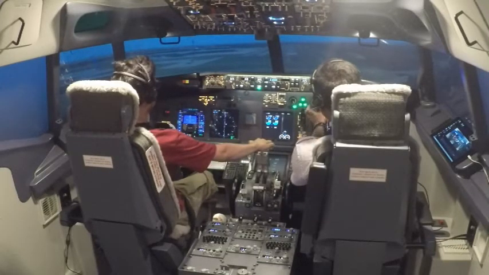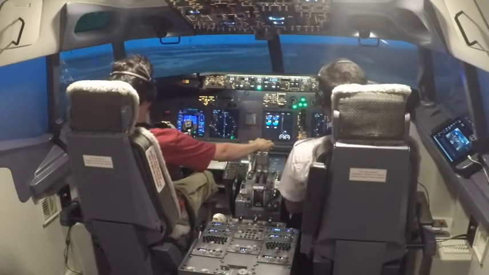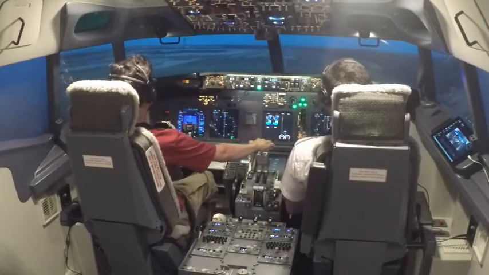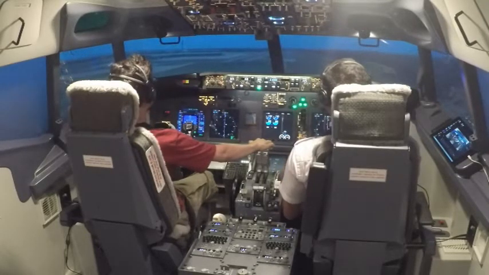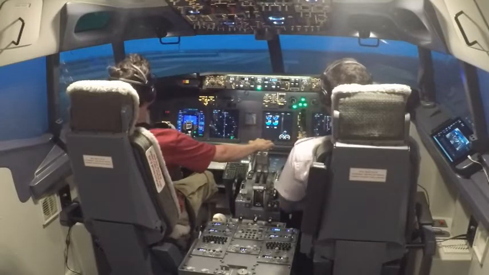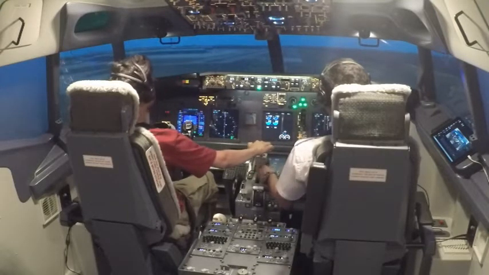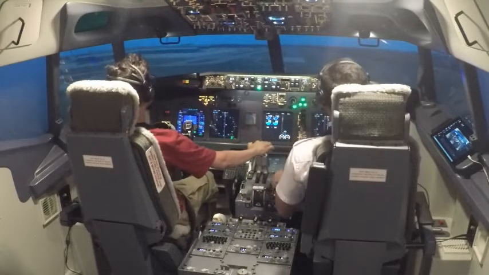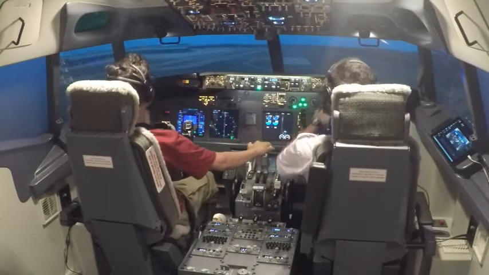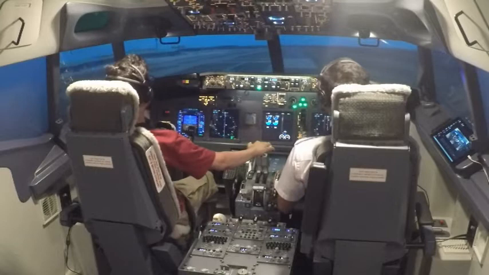Okay, left a bit. Approaching minimums. Okay, just look forward. Okay, now reduce power a bit. Okay, that's enough. Okay, now listen to the voice. Almost 100. Go right a bit.